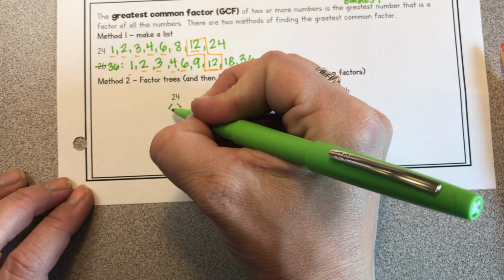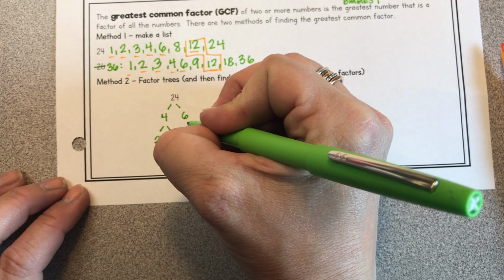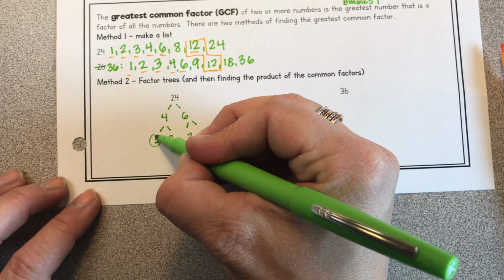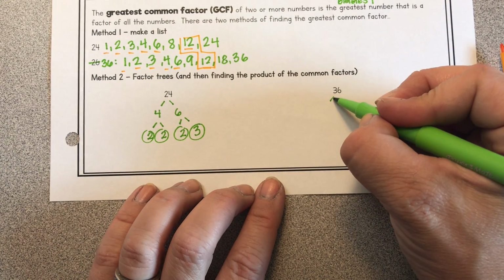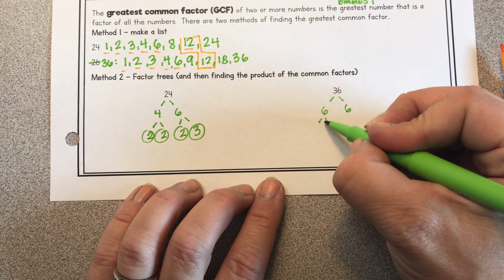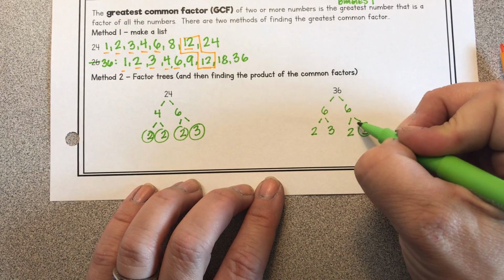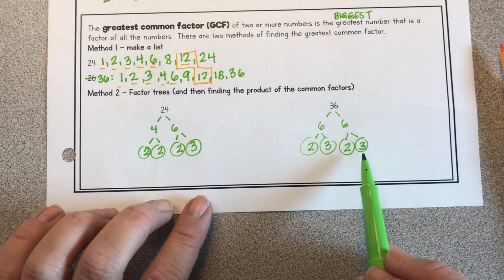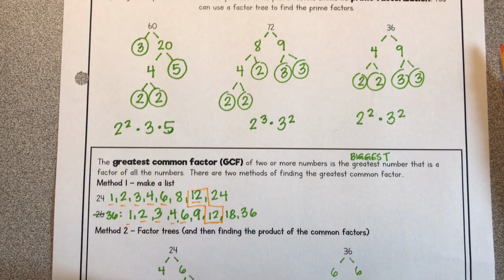Okay, so for 24, I'm gonna do 4 times 6. 4 is 2 times 2. 6 is 2 times 3. Okay, these are all of my prime factors. And then for 36, we actually did it up at the top, but it's going to be 6 times 6, 2 times 3, and this 6 is also 2 times 3. And this actually is a good example because look, I get 2 2s and 2 3s. Well, here when I did 4 and 9, 2 2s and 2 3s.